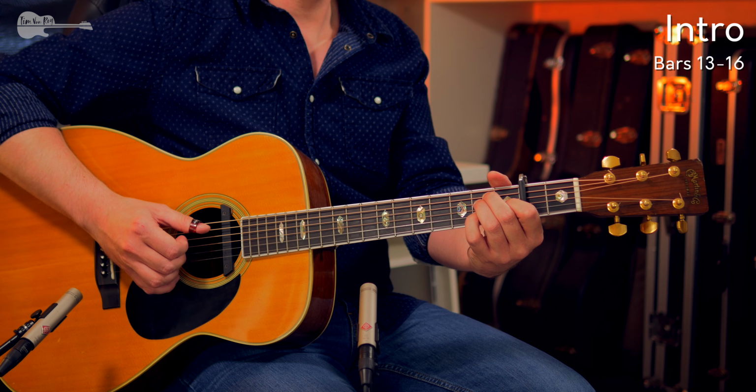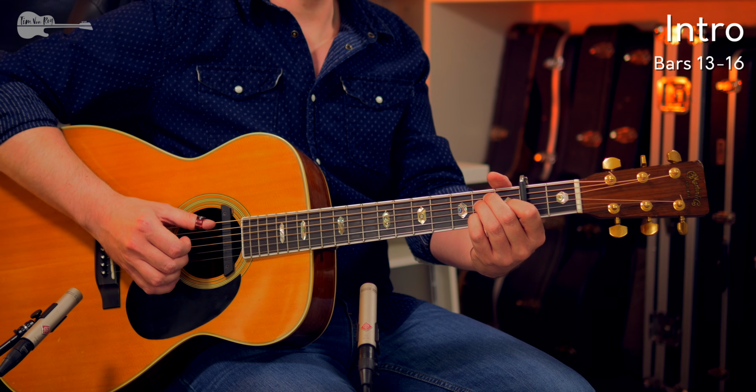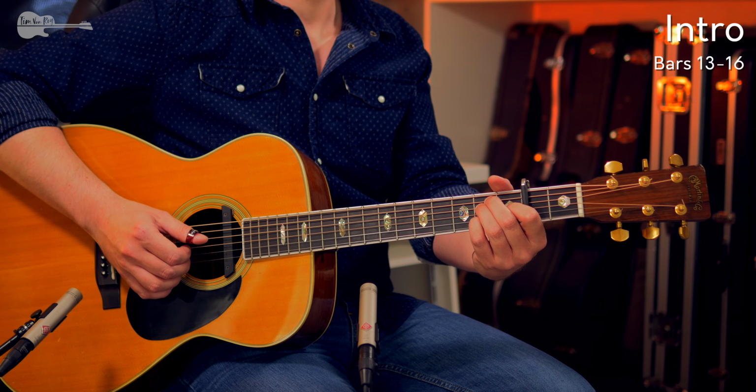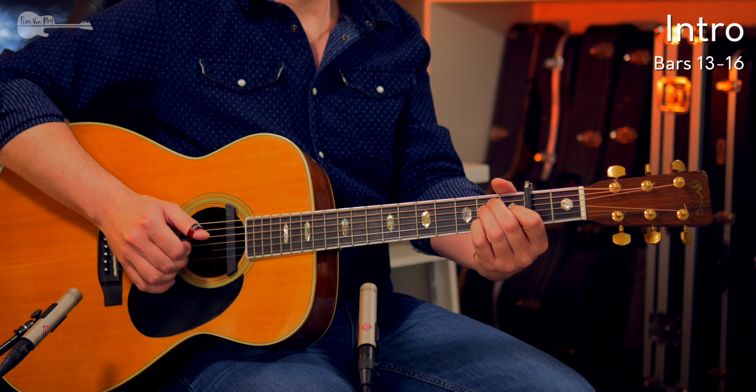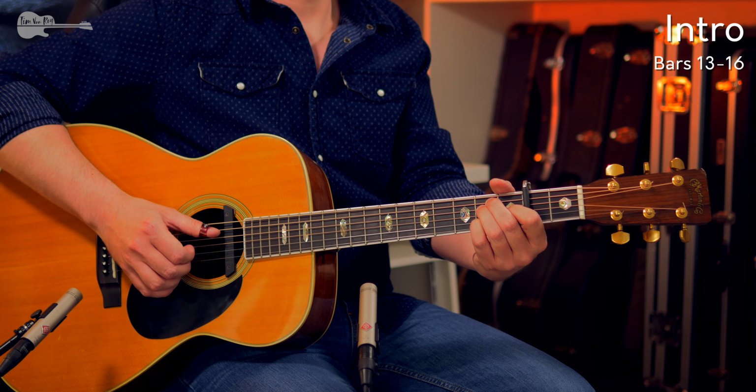Then you move on to the high E string, bass note separately, and then you again pick the 2nd fret on the B string. You're going to pull off, and basically the reverse technique. As you pull off to the open string, again you try to time that out with the bass note at the exact same point.